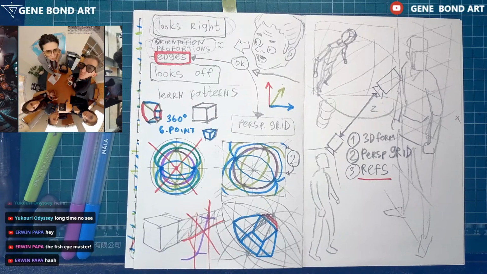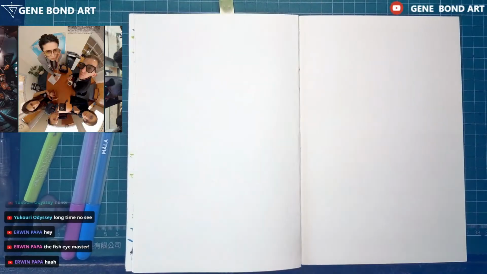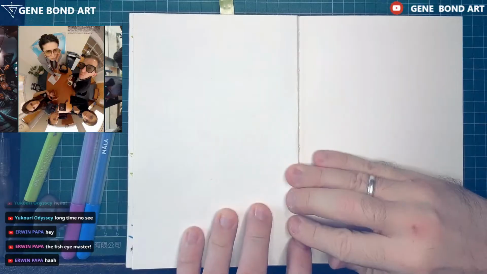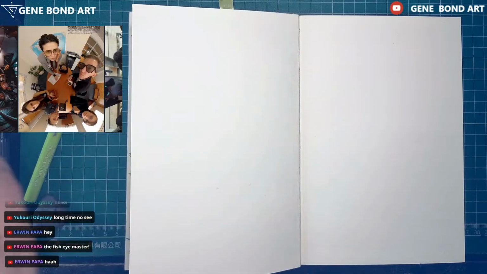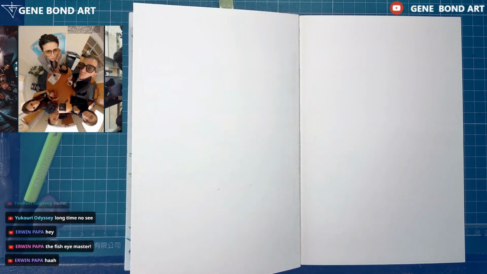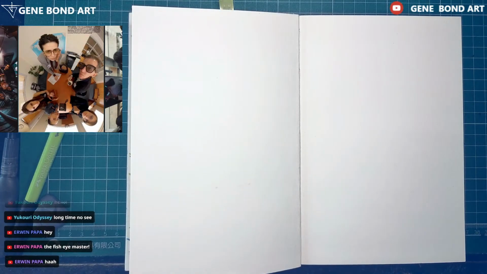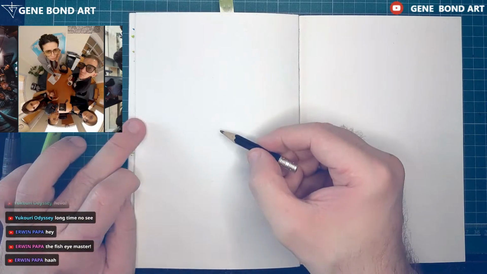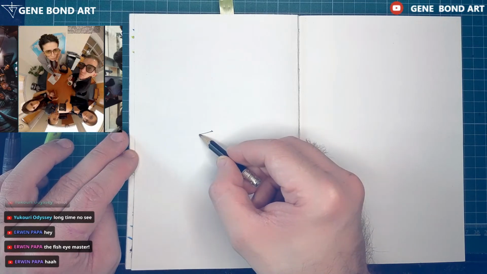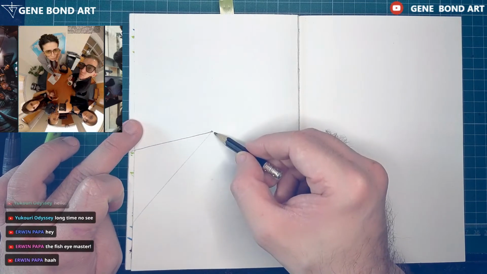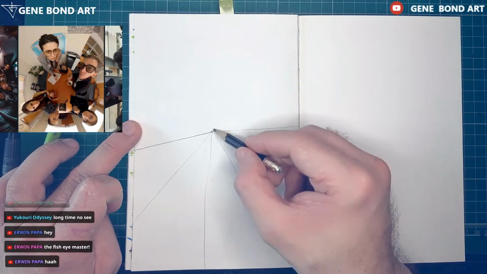This is it, guys. Here will be the Y vanishing point.